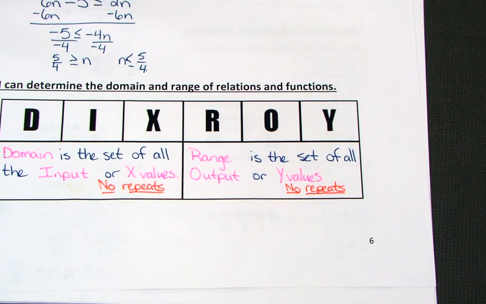We are now going to focus on determining the domain and range given any relation or any function. You may want to pause the video real quick to copy this down.